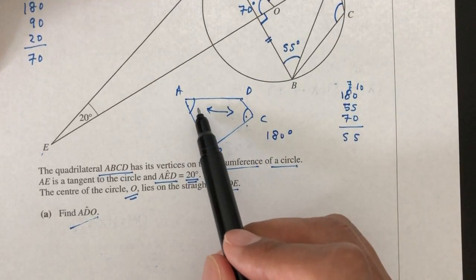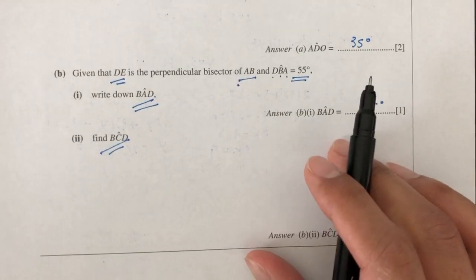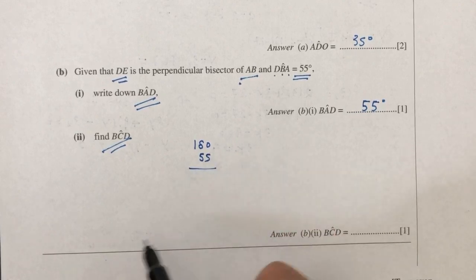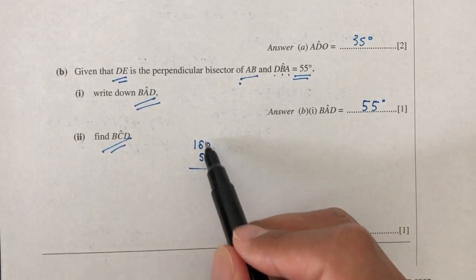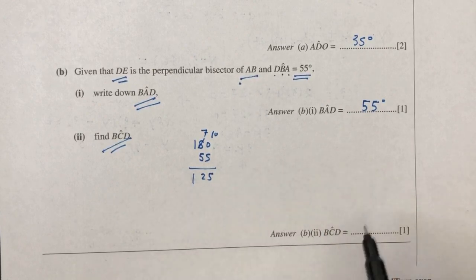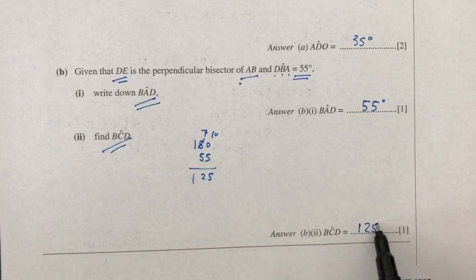So we know angle A is 55, so C will be 180 minus 55. So the answer will be 125 degrees.